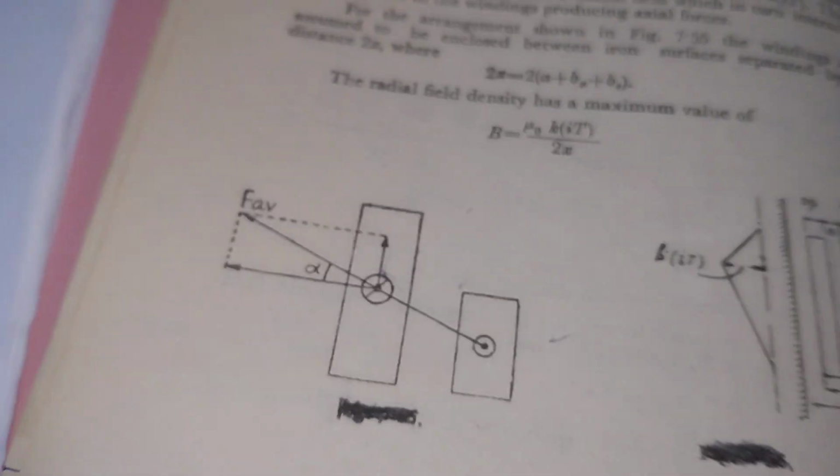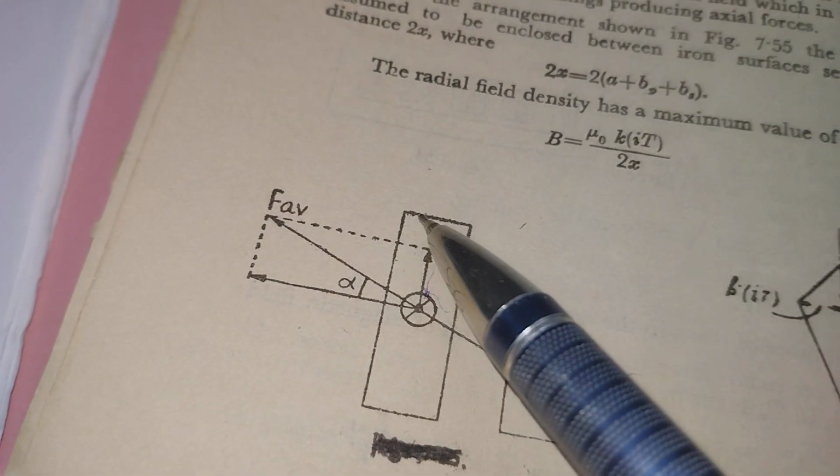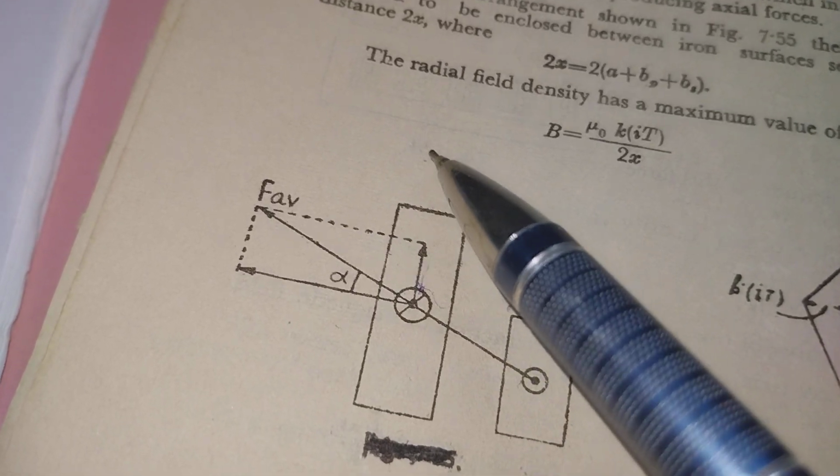That's all. One more thing. This is the core of the transformer.